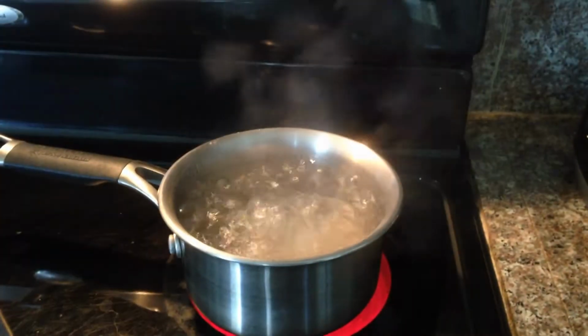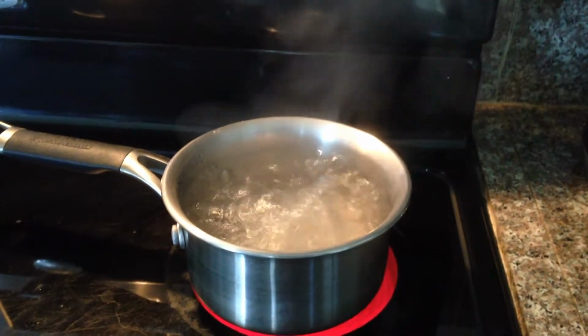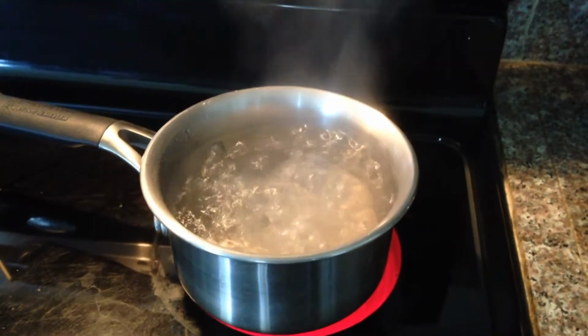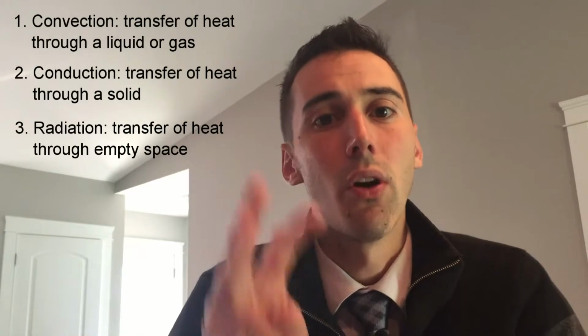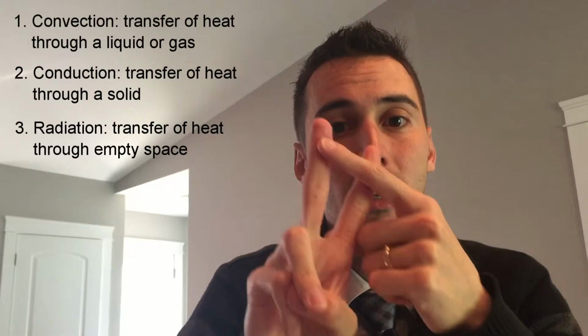Or have you ever thought about when you boil a pot of water, the liquid moves around so rapidly? Well, why did these two things happen? Both of these are due to convection currents. Convection currents is one of the three main types of heat transfer. The other two are conduction and radiation. So our three main types of heat transfer: convection, conduction, and radiation.